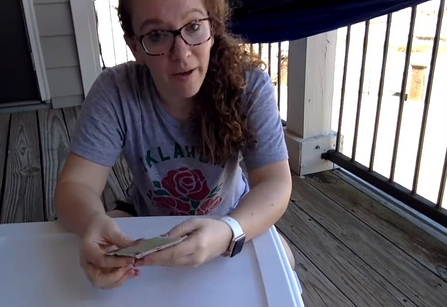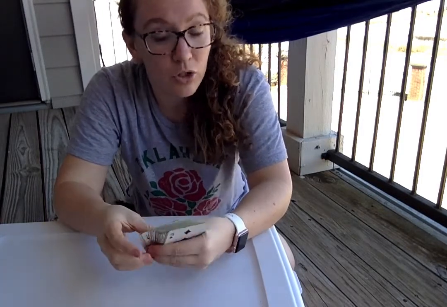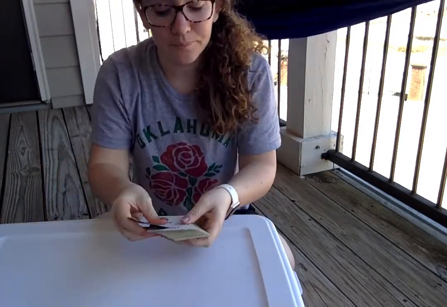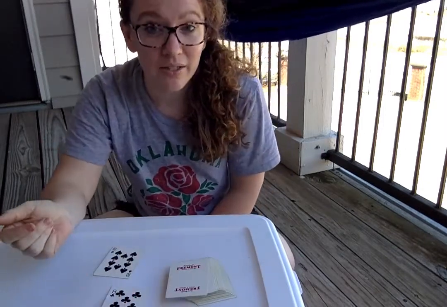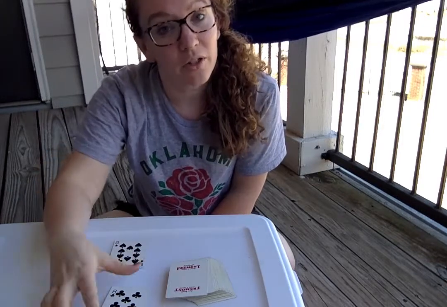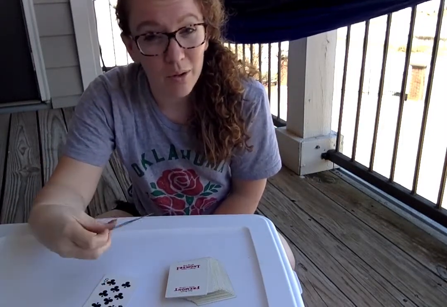And depending on what math skill you want to work on, you can play number Topit, which would look like I flip up a card and my partner flips up a card, and whoever has the biggest number wins. So that might be a great skill for people who are just learning their numbers or learning how much each number is worth.